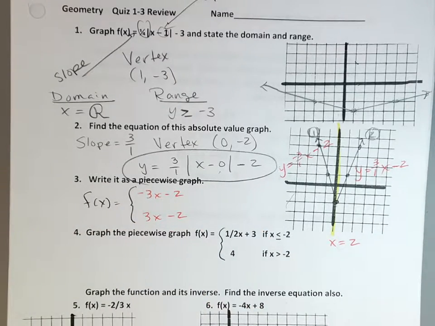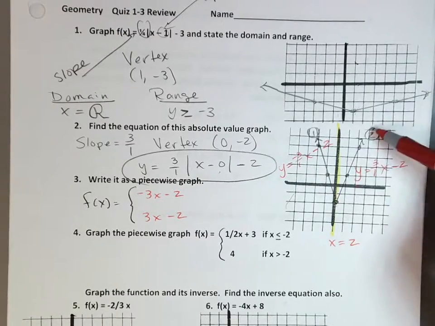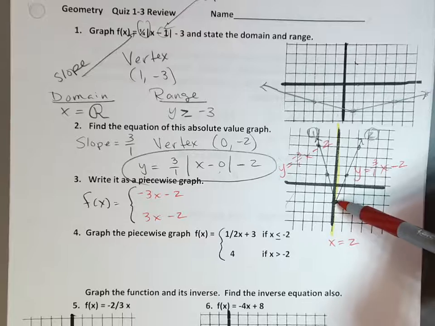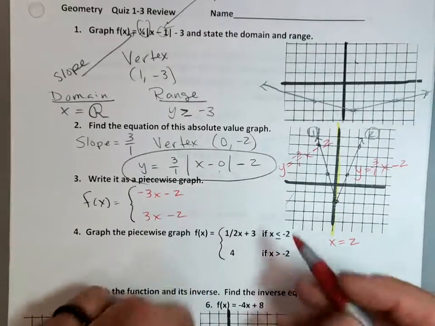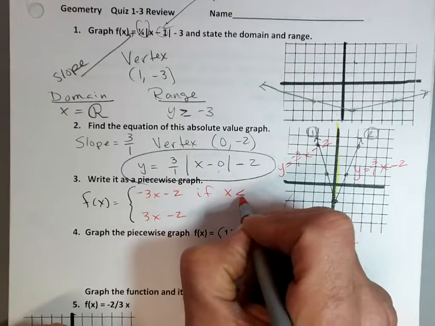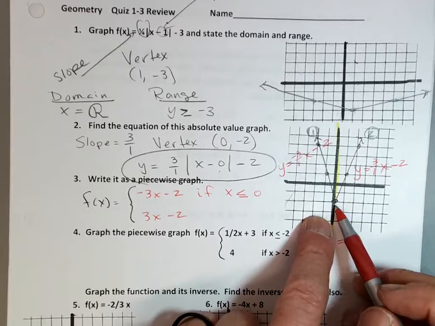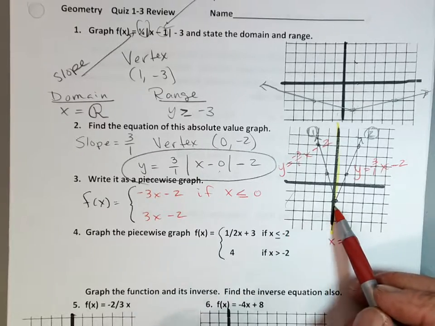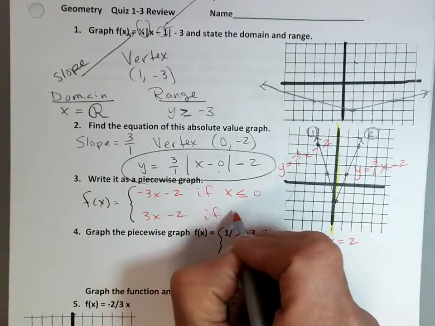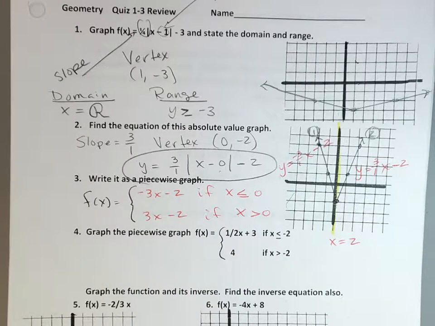Line 1 stops at 0 and line 2 starts at 0. Line 1 is if x is less than or equal to 0, and line 2 is if x is greater than 0. And there it is, there's my piecewise graph.